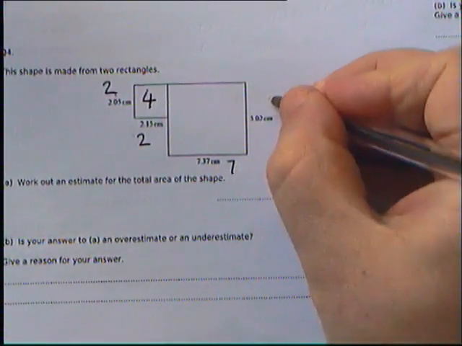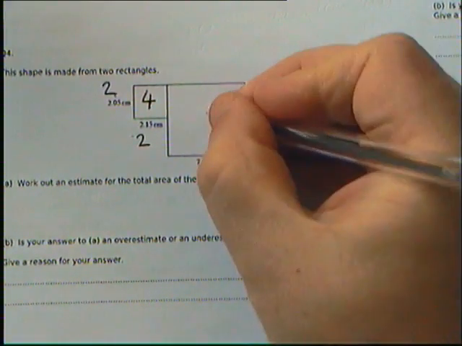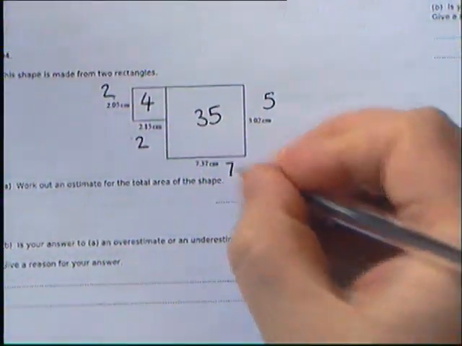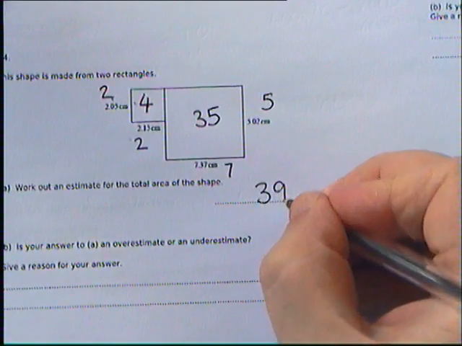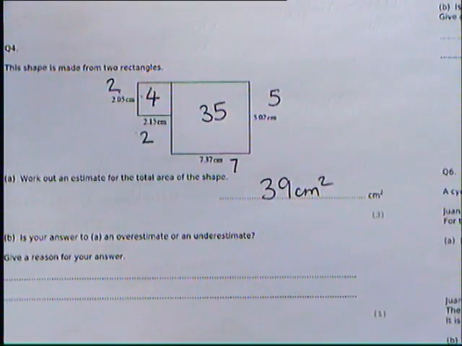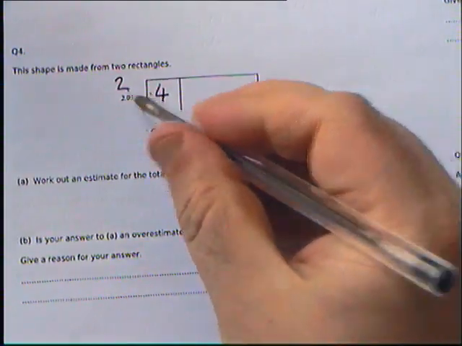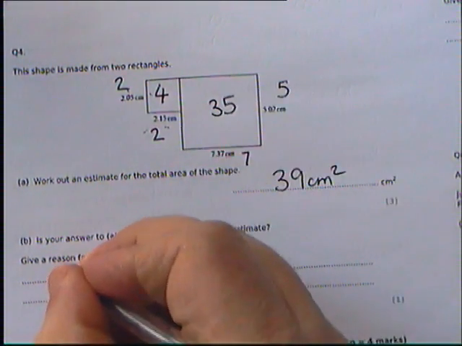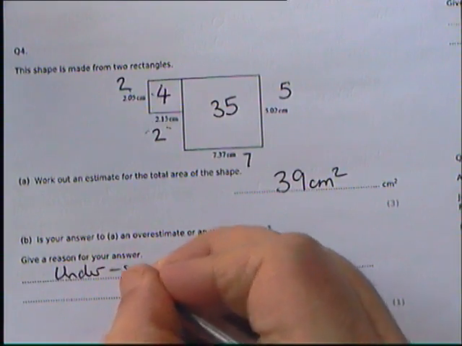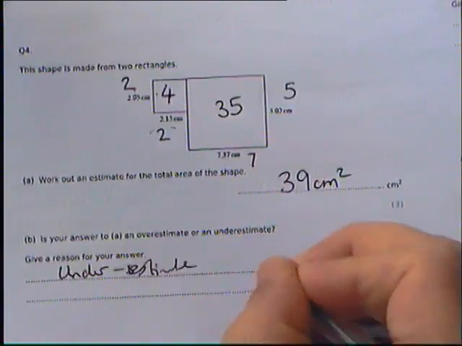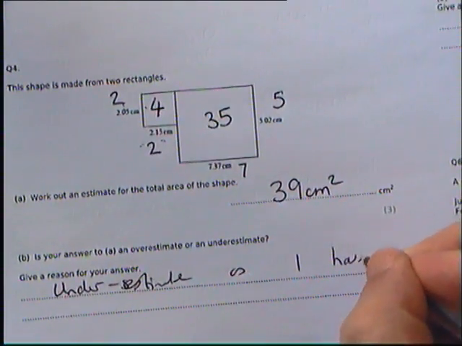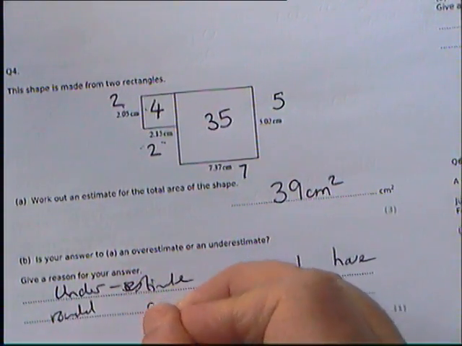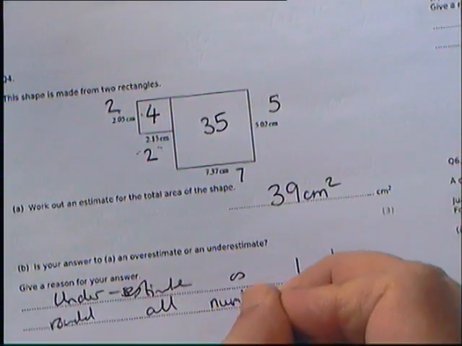This is about 7. This is about 5. 7 times 5 is an estimate of about 35. So we add those two numbers together to give me an estimate of 39 centimeters squared. Okay, now is that an over or underestimate? So each of these numbers I've rounded down. So as I've rounded them down, my area is going to be actually smaller than it is. So this is an underestimate, as I have rounded all numbers down.